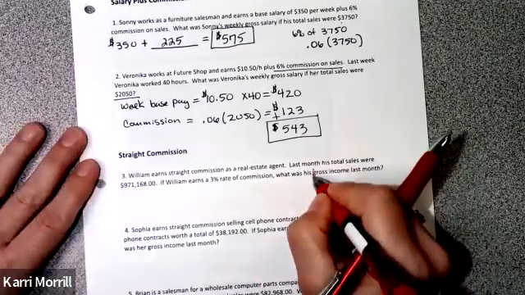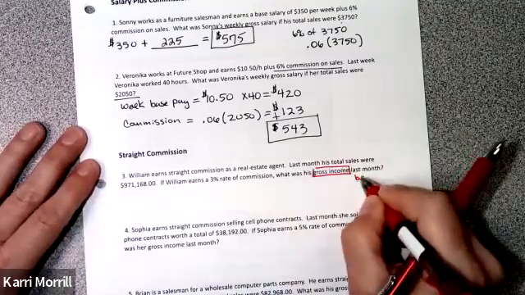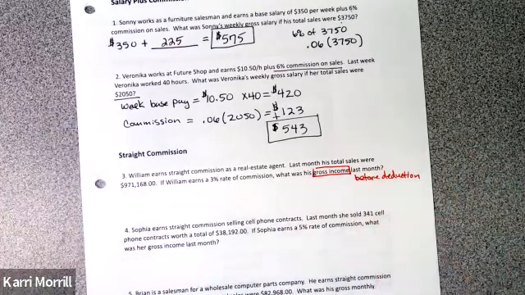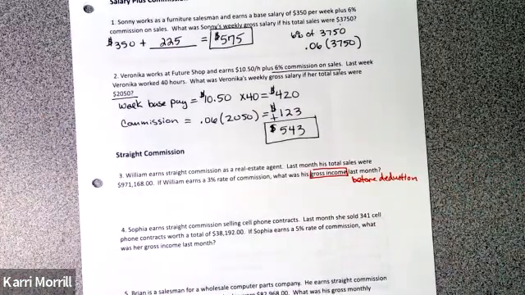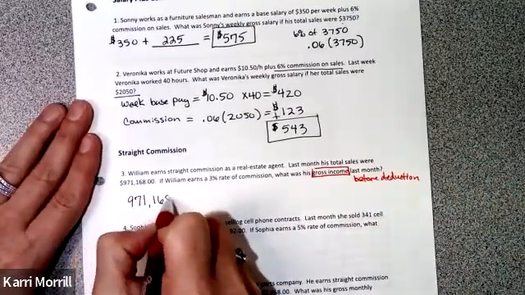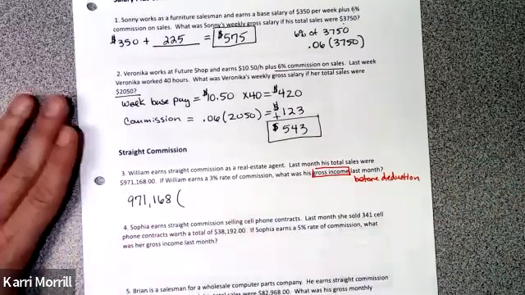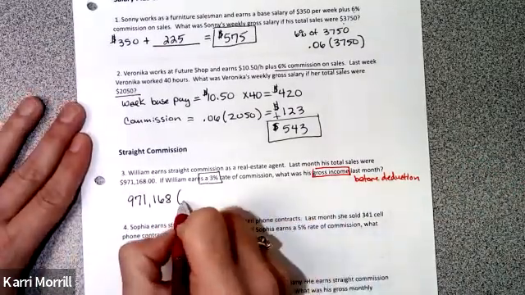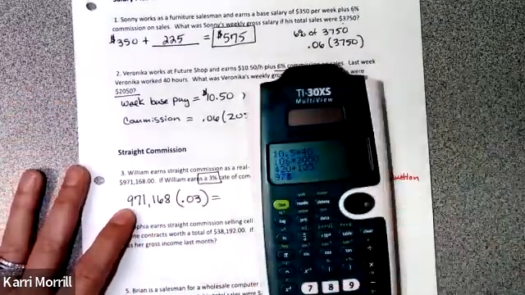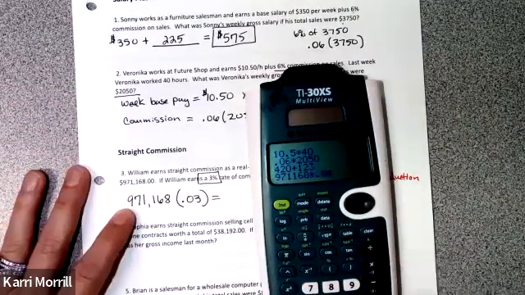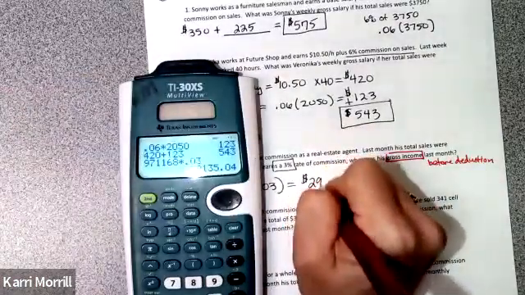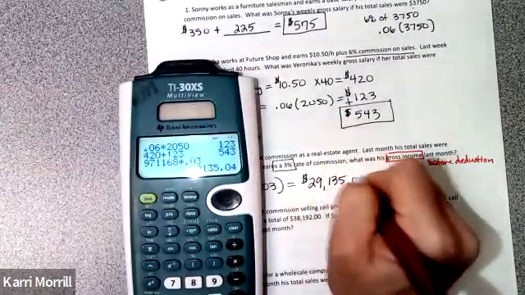So this is before any deductions. That's what they mean when you see that. If it says net, then that's different, but gross income is before deductions. So all we do is we take that 971,168 times what? Right, if it's a 3% rate, we have to turn it into a decimal. And we say 971,168 times 0.03 is $29,135.04.